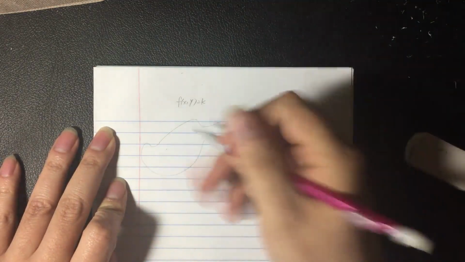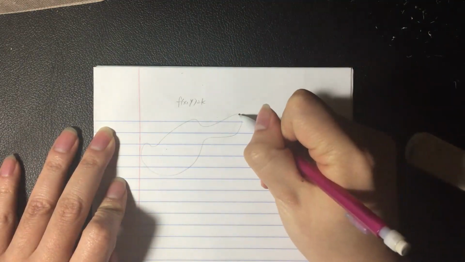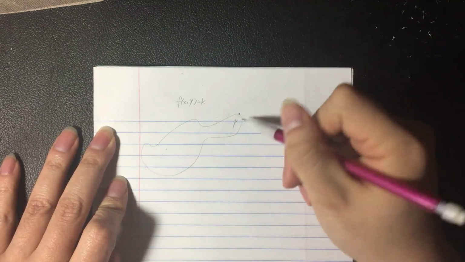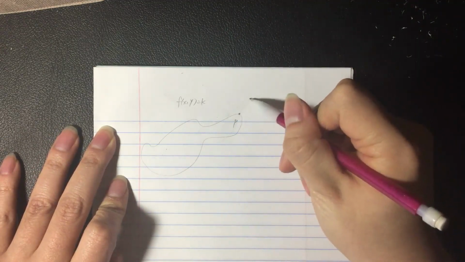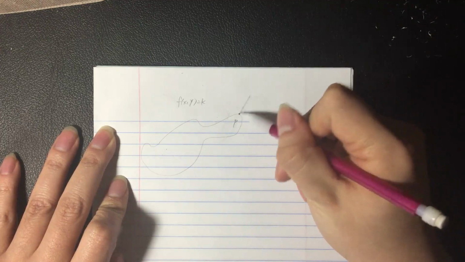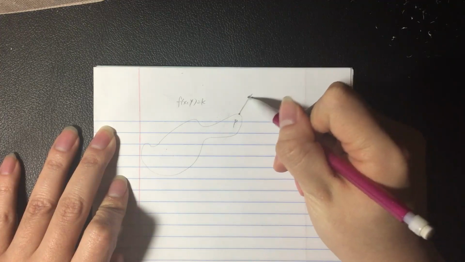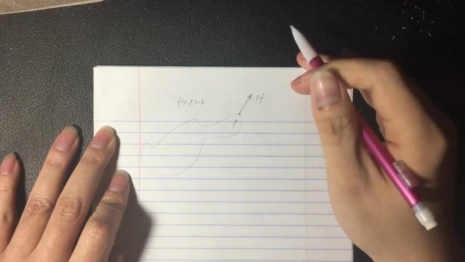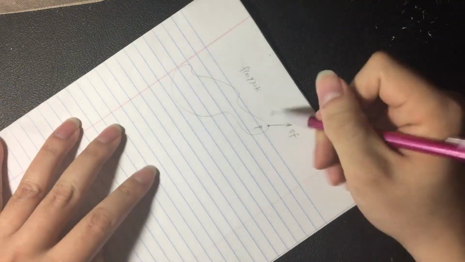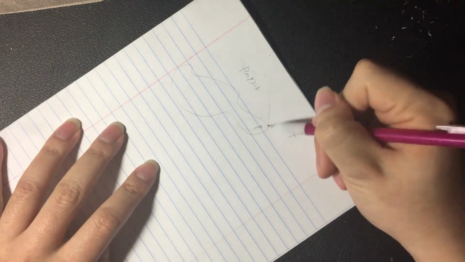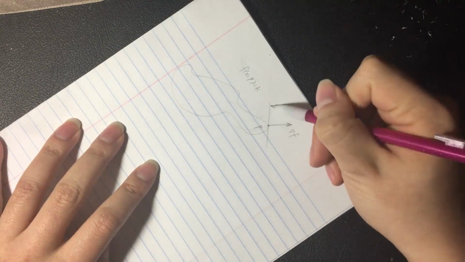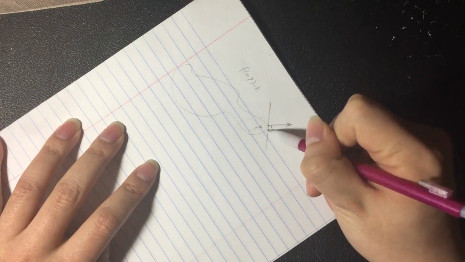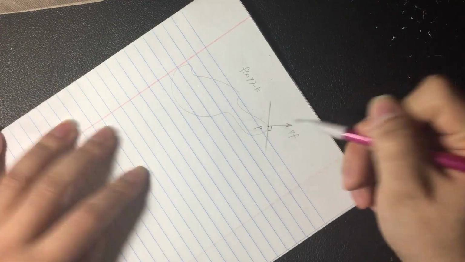Then, for all points P on the level curve, the gradient vector at point P is always perpendicular to the tangent line at point P.